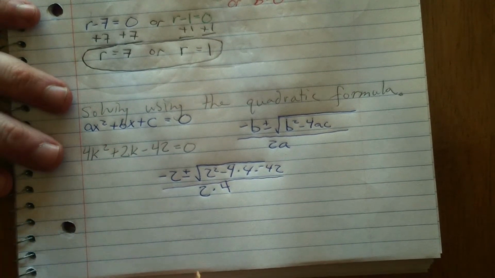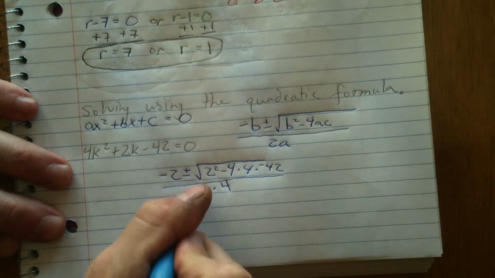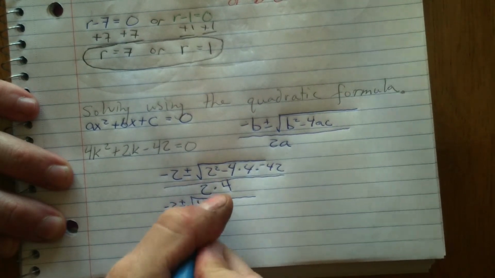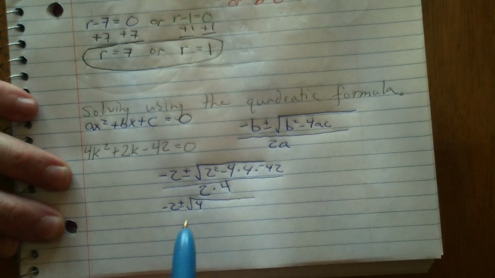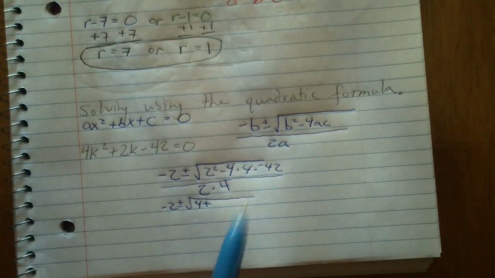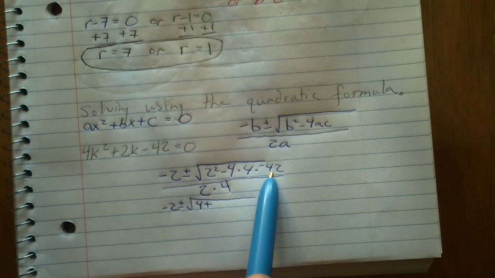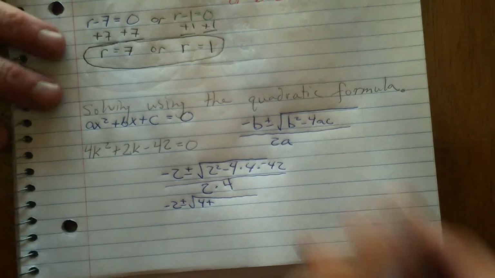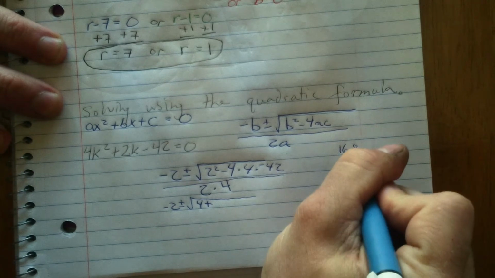So I'm just going to go ahead and go down the list and try to simplify this as much as possible. So I'm going to get negative 2 plus or minus the square root. And 2 squared is 4. And then 2 negatives, so it's a negative 4 times a negative 42 times a positive 4. So 2 negatives make a positive, so it is going to be plus. And 42 times 4, I might want to actually do a little math here. 168 times 4 more, because there were 2 4s.